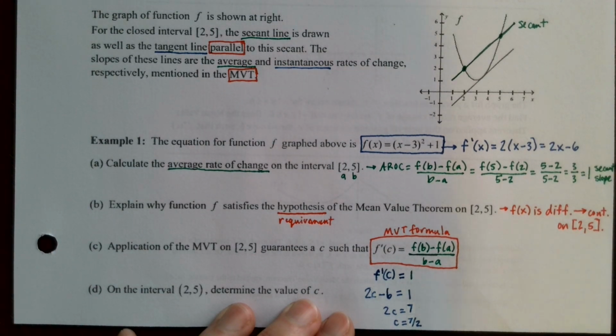Sorry guys, you're probably yelling at your computer screen. This was a 2c minus 6. I miscopied that. So then it gives us 2c equals 7. c equals 7 halves.